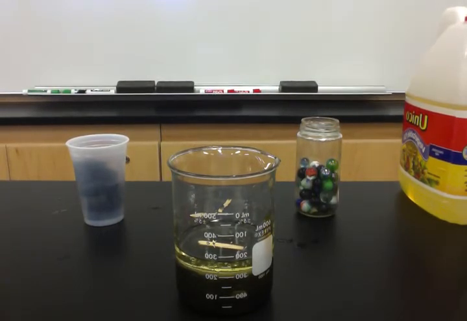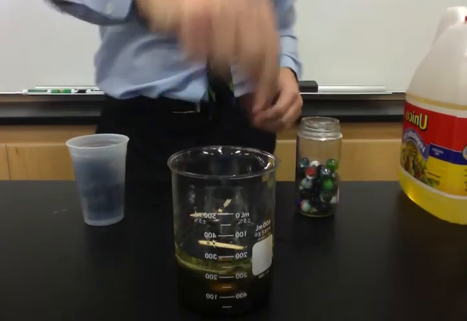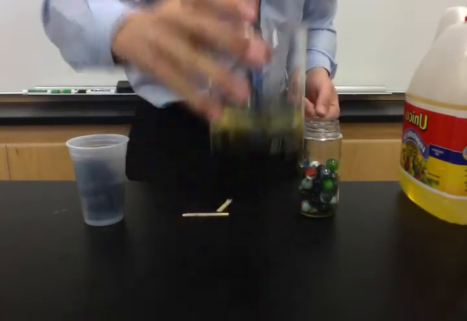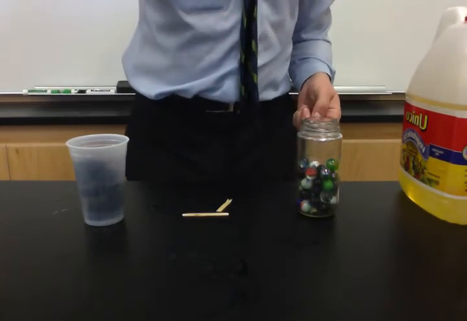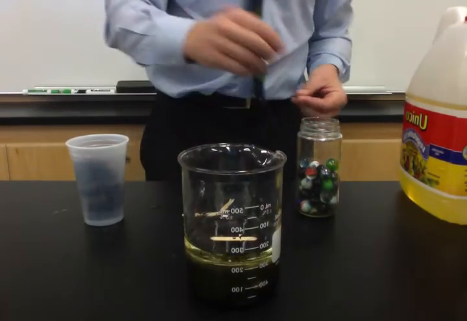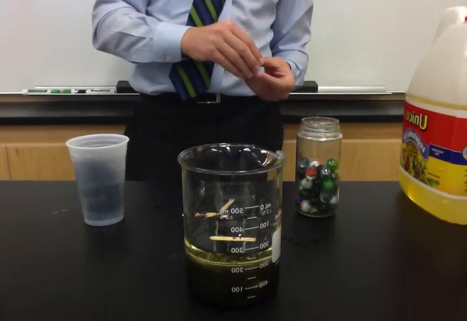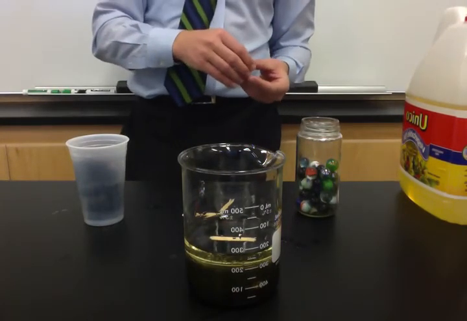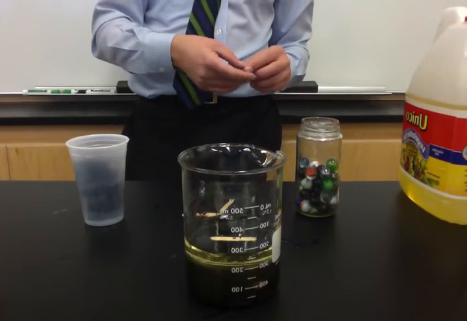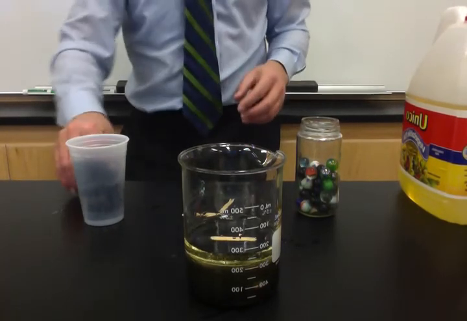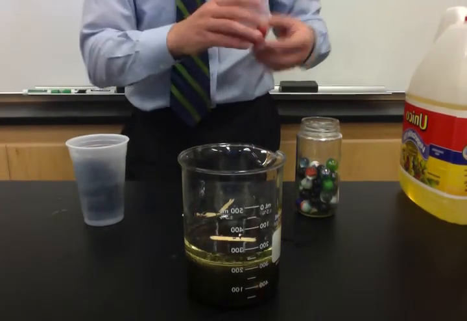Let's take another one. We've got a penny, see where it goes. If it went down to the bottom, there, it sunk through the molasses. So the penny sunk right down to the bottom. So it's more dense than the molasses. The density of oil and water are so close that you won't have any major change between the different substances.